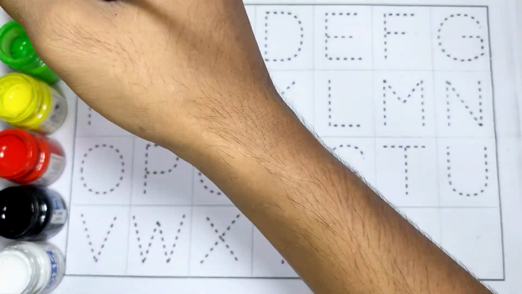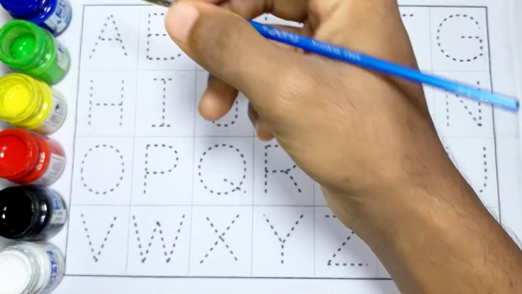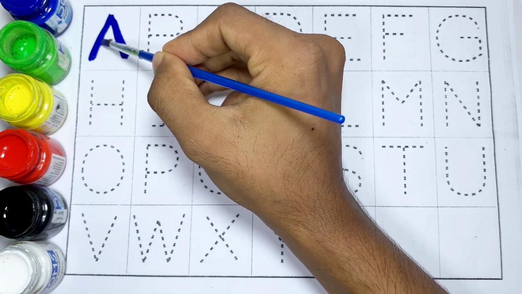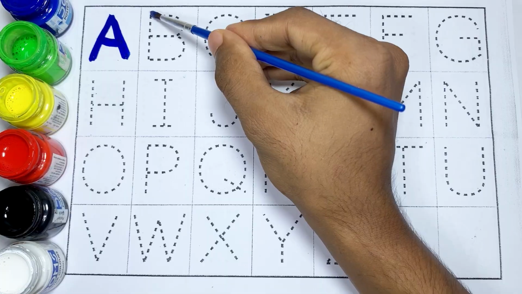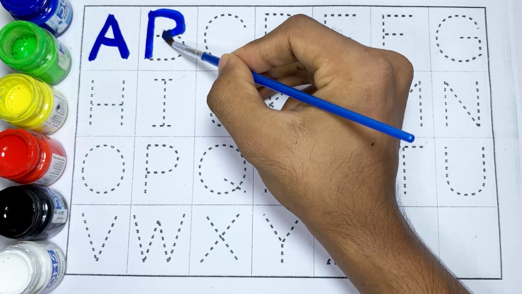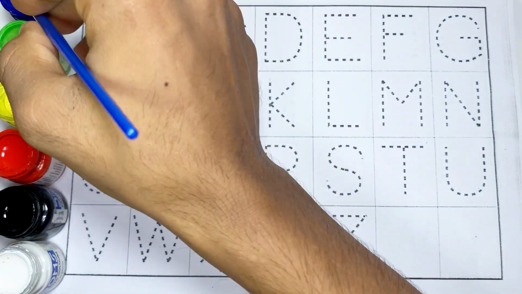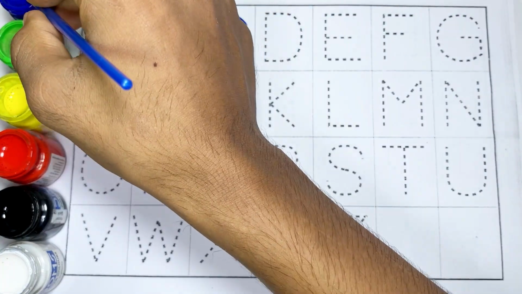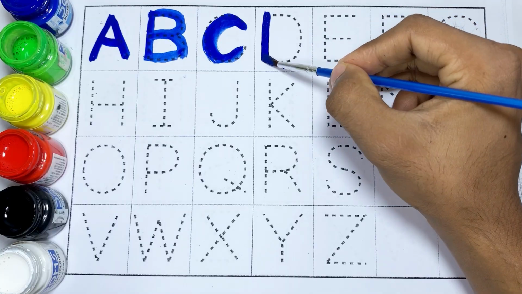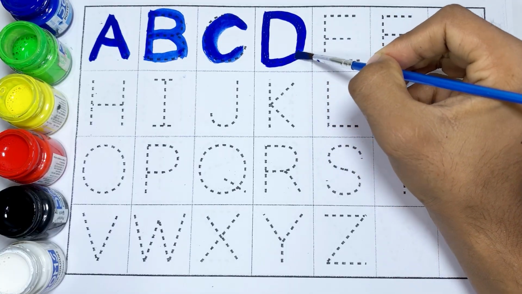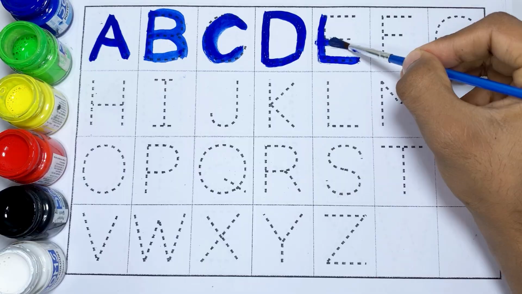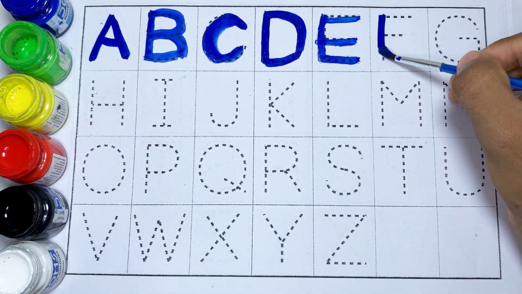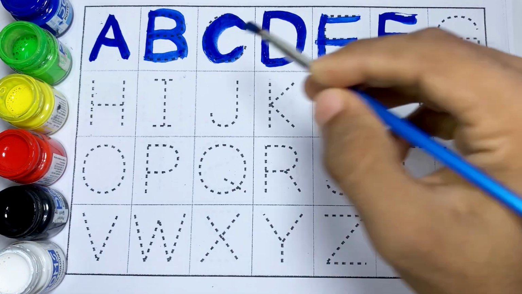Kids, first you draw A and use blue color. A for apple, B for ball, C for cat, D for dog, E for elephant, F for fish.